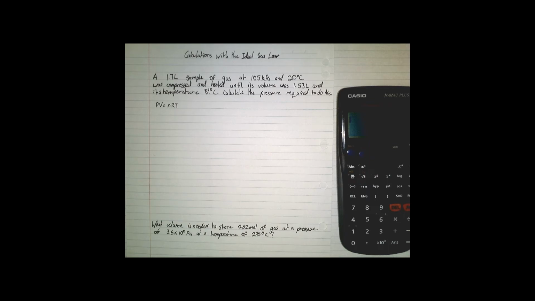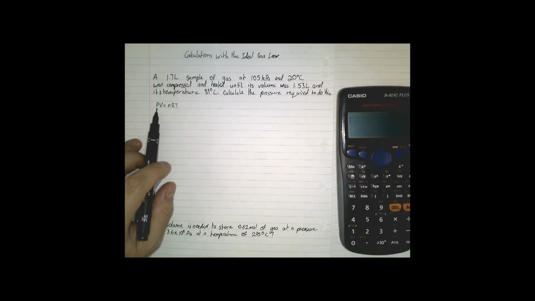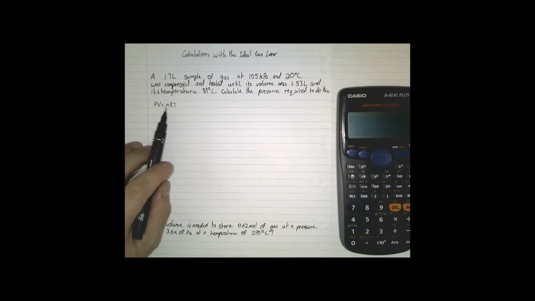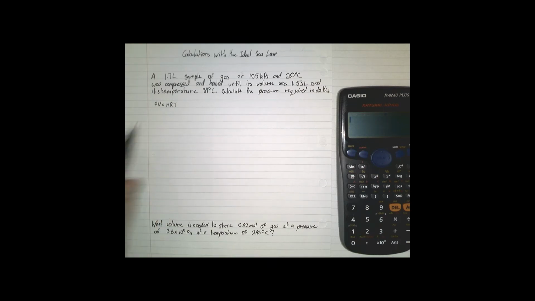Now, we're not going to be finding a missing variable. We're not trying to find a missing P, knowing the volume, number of moles, and the temperature of the final solution, because we don't know what the number of moles are. In fact, for this problem, it doesn't really matter what the number of moles are. What we can do instead is use this equation to come up with an equation similar to the gas laws that we were looking at the other day.